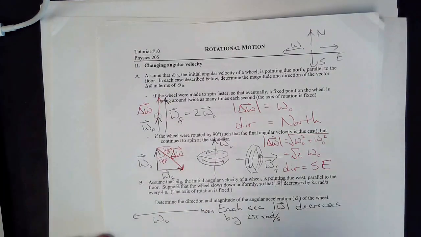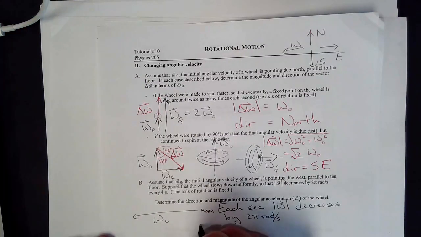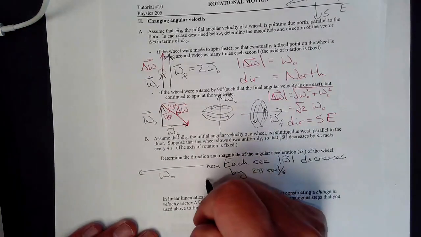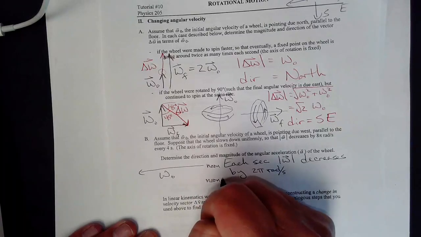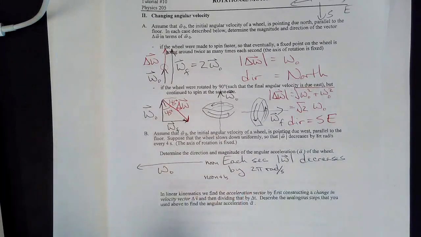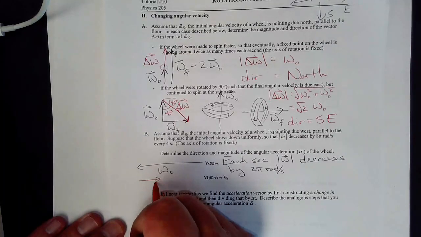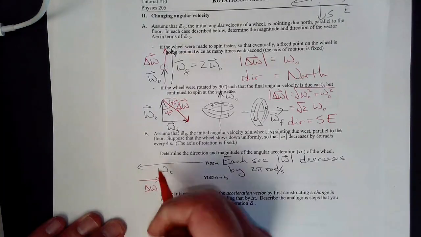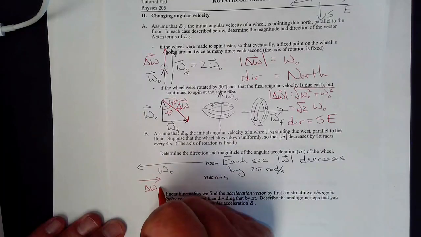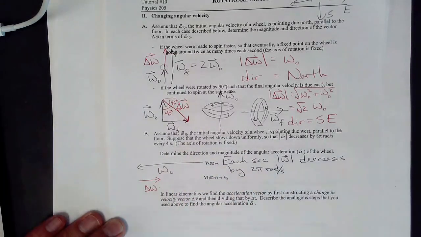Okay, so if this was the omega at noon, plus 1 second, or 1 second after noon, I would have to add a change in omega that would be 2 pi radians per second.